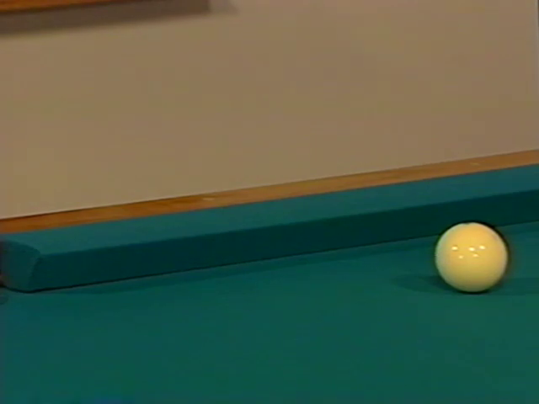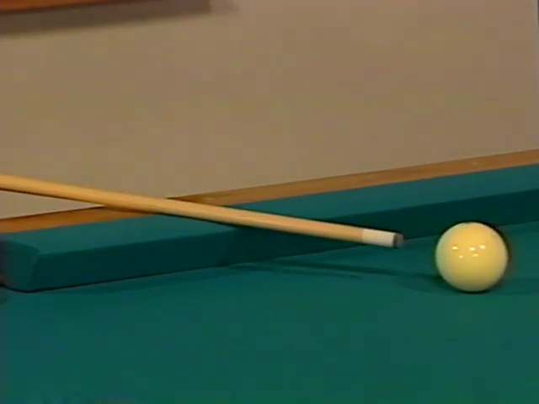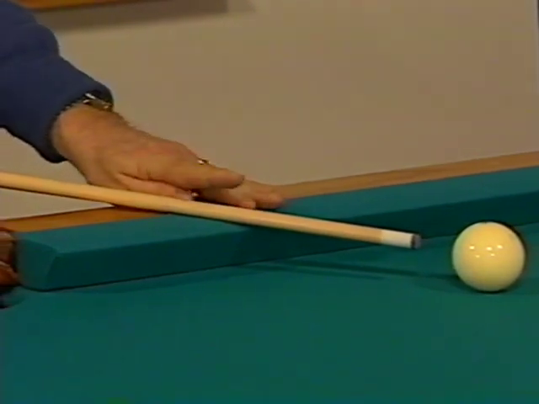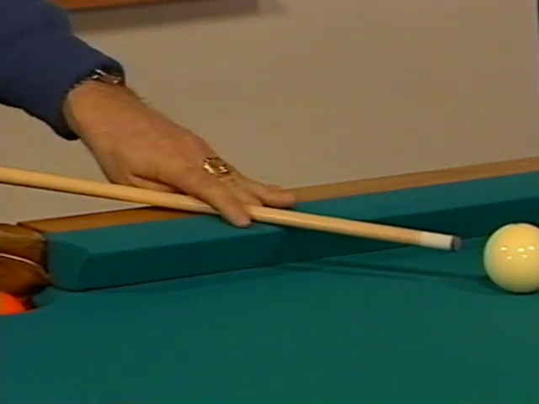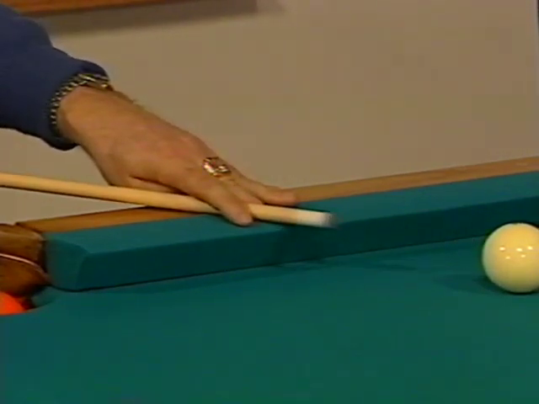The other rail bridge is when the cue ball is 3 to 10 inches away from the cushion. This is the easiest bridge in the whole pool game. The reason it's so easy, all you have to do is lay the cue on the rail, put the hand flat next to the cue, and put one finger over the top. These two fingers keep the cue from wiggling back and forth. Easiest bridge in a pool game. It's level, easy to use, easy to sight down the cue.